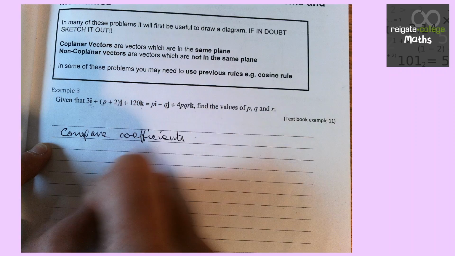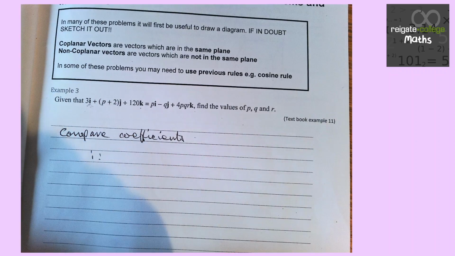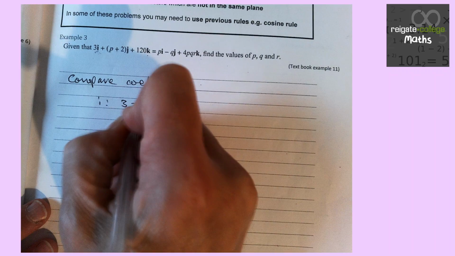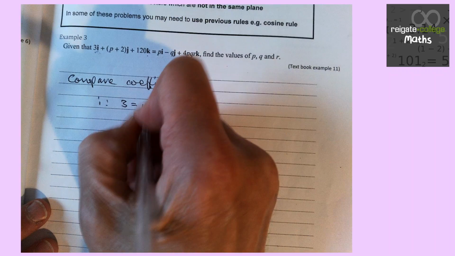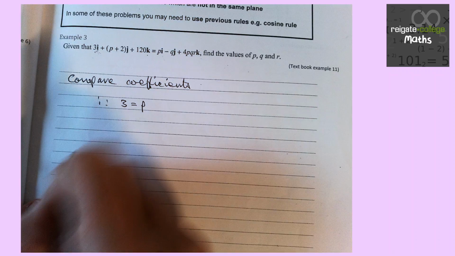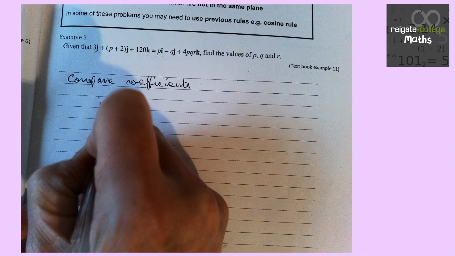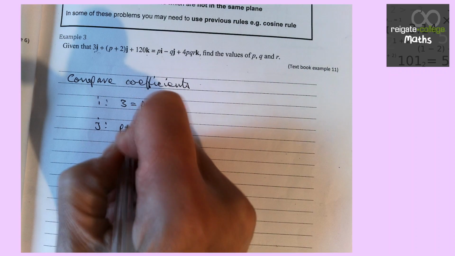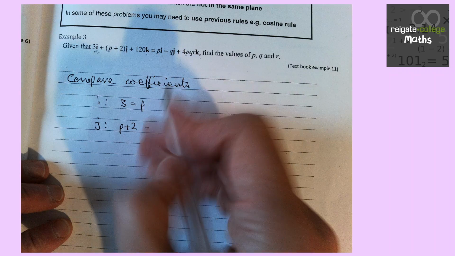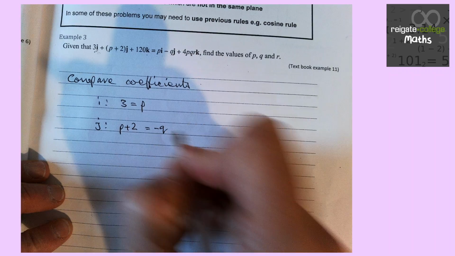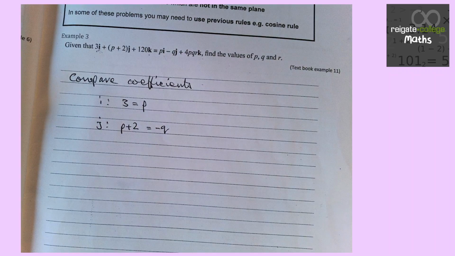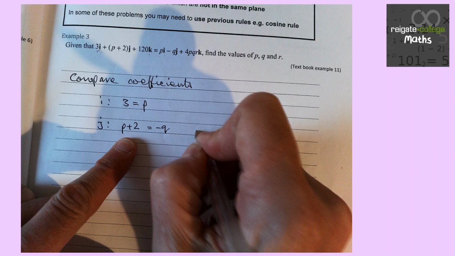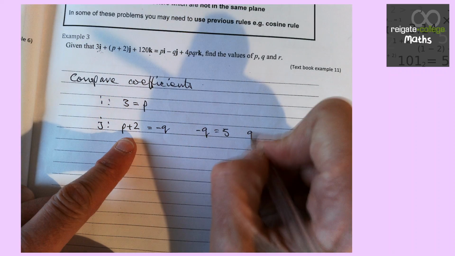So for i, the i component, we have got 3 here. 3 is equal to p here. So p equals 3. For j, we've got p plus 2 is equal to minus q. Well, we know that p is equal to 3 already, so minus q equals 5, so q is equal to minus 5, negative 5.